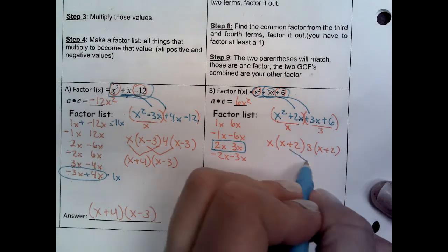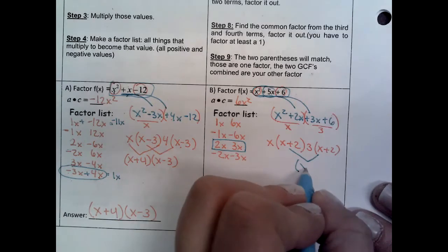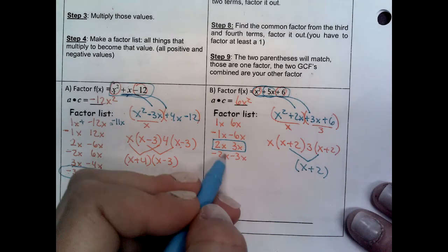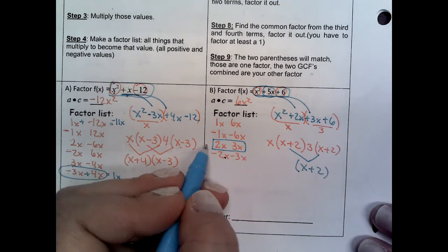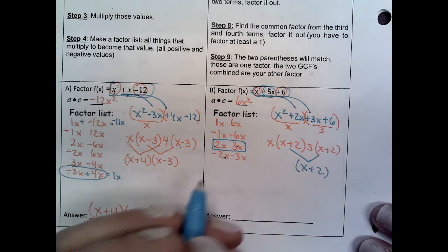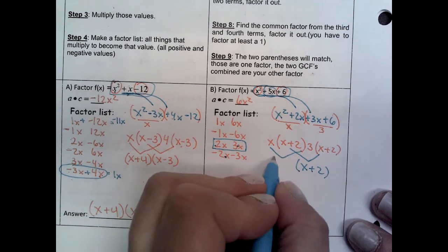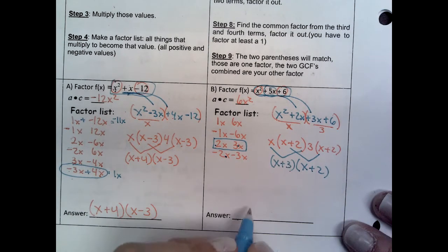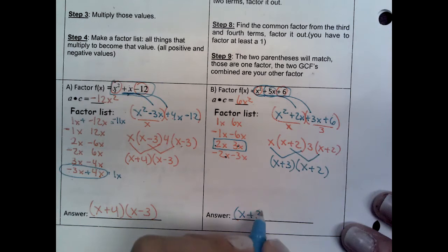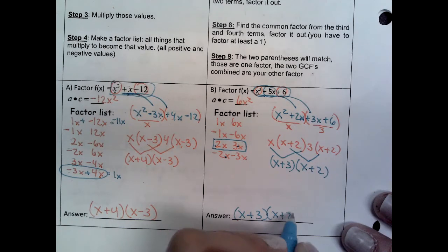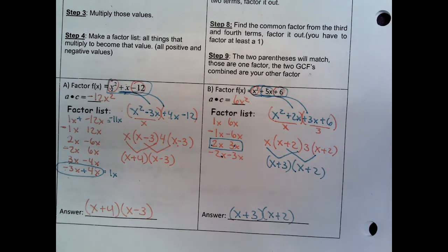So these match. That's a good thing. If not, we've done something wrong. And remember to come and check this list first and make absolutely sure that you chose the correct factor pair. And my other factor is x plus 3. So my factors here are x plus 3 and x plus 2. So that's my final answer.